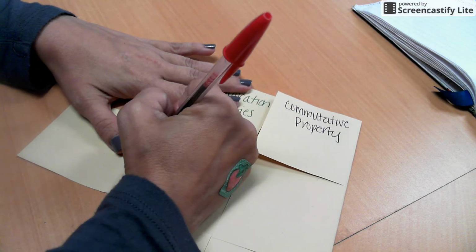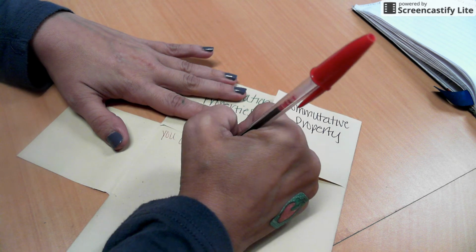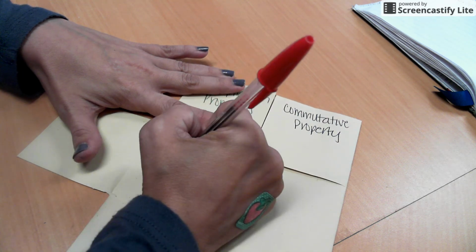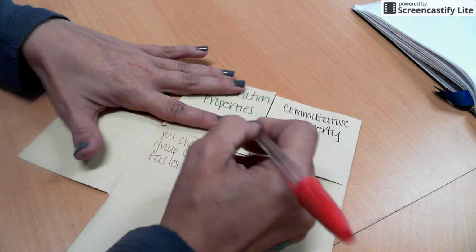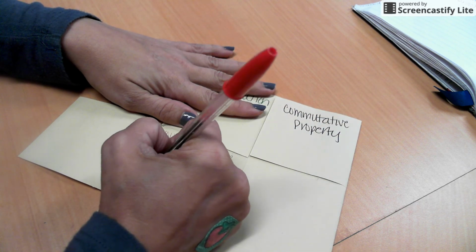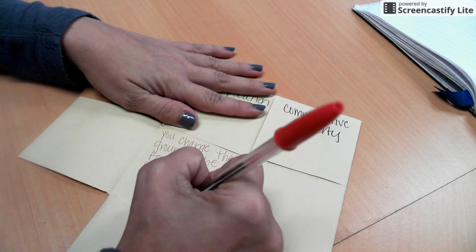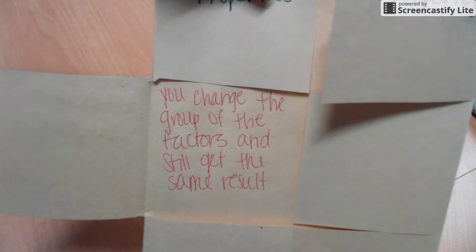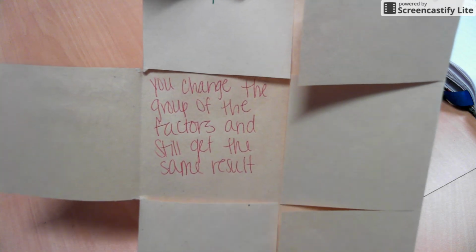That one says that you can change the group of the factors and still get the same result. So you can change the group of the factors and still get the same result. Go ahead and pause the video and write that down, and then I'll show you what that means.